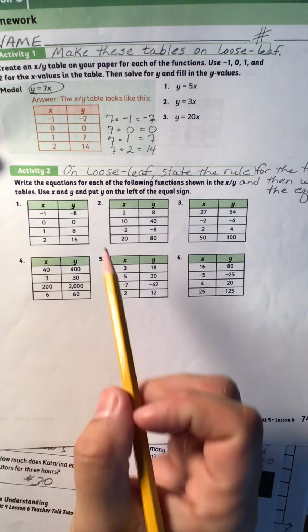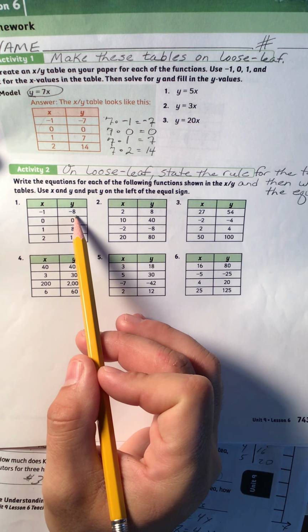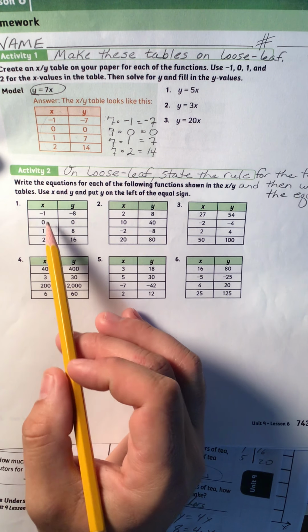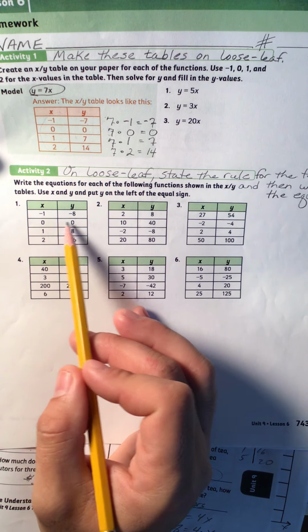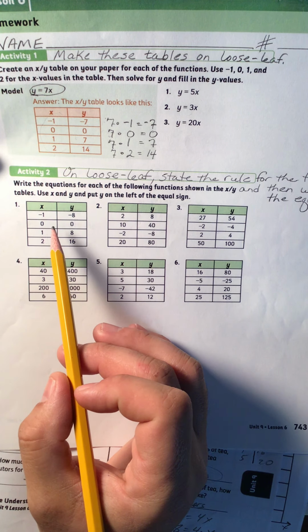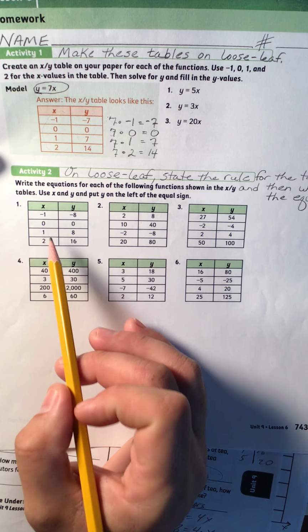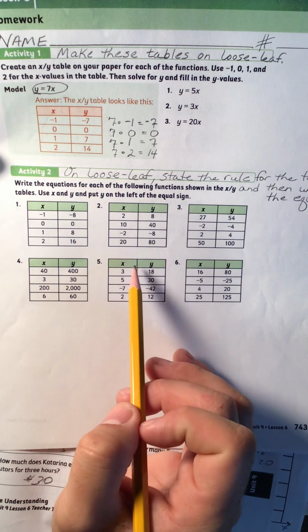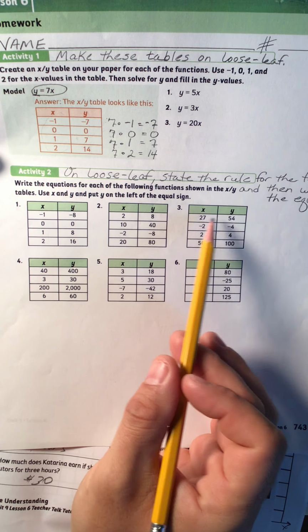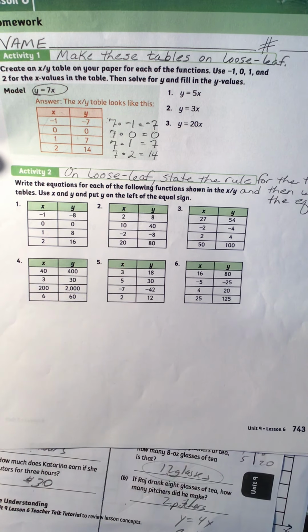Okay, second one is the rule. What are you doing to this number to get here? What are you doing on the left side? Are you taking it times 8? Looks like that's the case. So my equation for this one would be y equals 8x. And you're doing that for all of them. 2 times what? 27 times what? Make sure it's true for all of them and not just the top one.